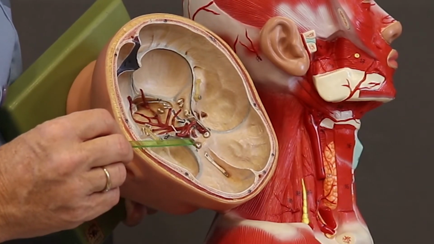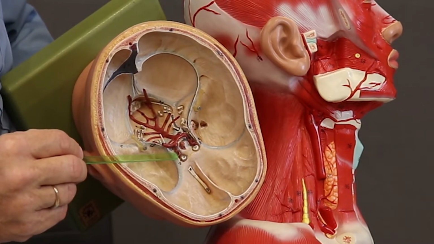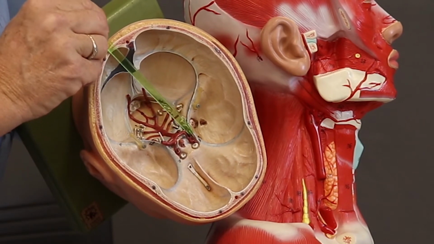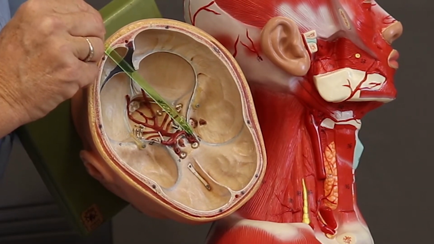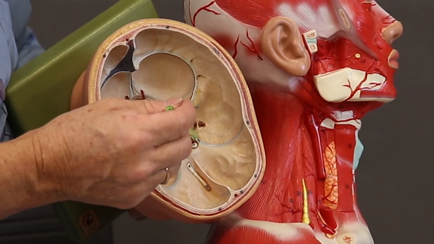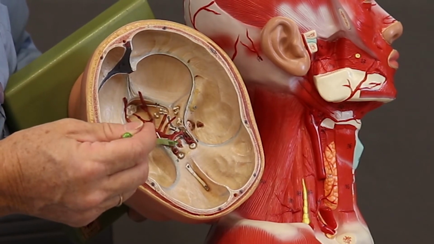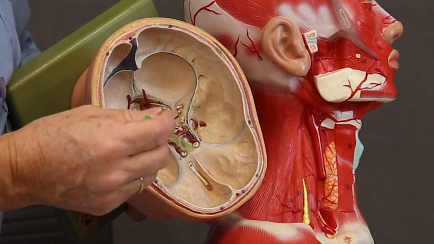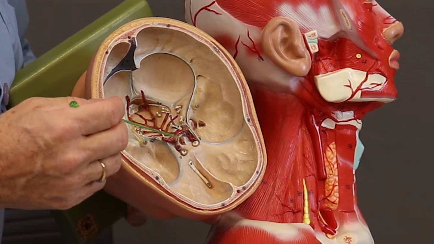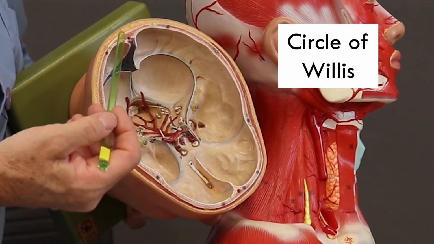Once the internal carotid artery passes through the carotid canal, it will enter into the brain. When it enters into the cranium, it looks like this. So this would be the right internal carotid artery. This would be the left internal carotid artery. And they will empty their blood into a circular artery that we don't see all of here in this model, but it's a circular artery that goes along the base of the cerebral hemispheres, and it's called the circle of Willis, or the cerebral arterial circle.